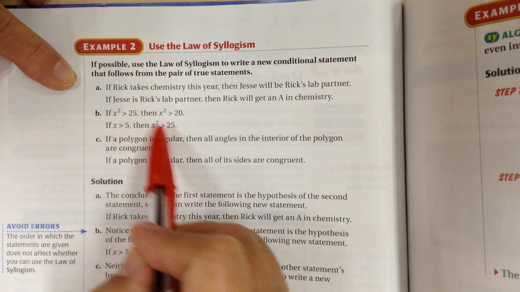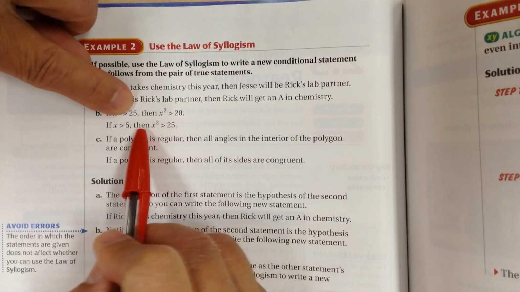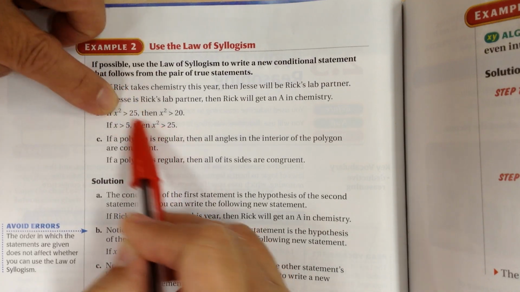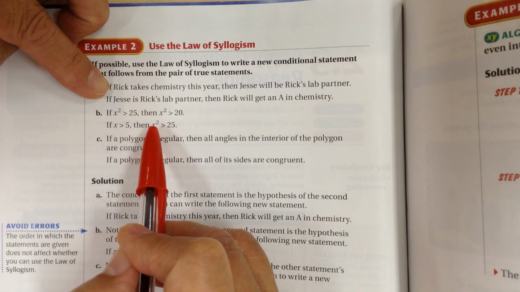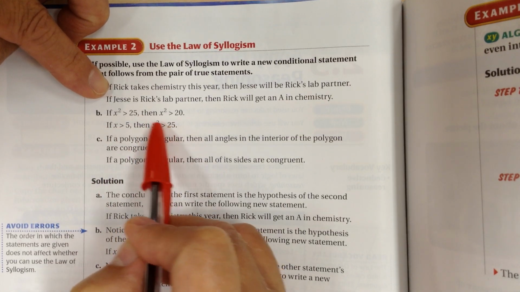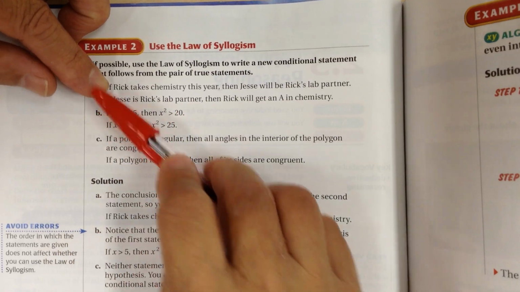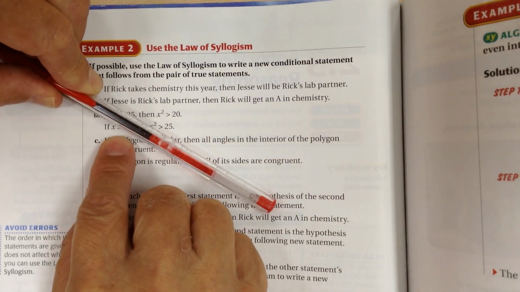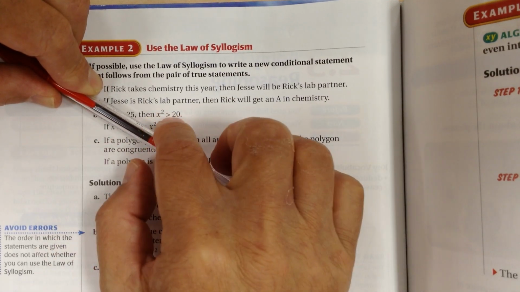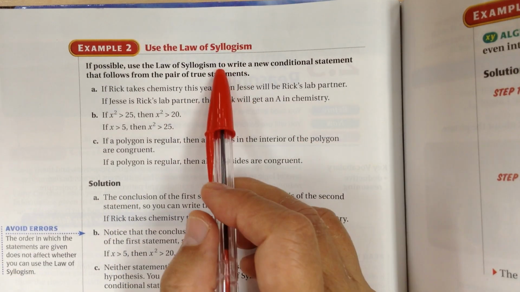So again, think about the game of dominoes. The things that are the same, you match up. So that becomes the middle, and this becomes the beginning because it is in front of the middle, and this is the end because it comes after the middle. So by linking it up, your conclusion would be: if x is greater than 5, then x squared would be greater than 20. Again, that's the law of syllogism.